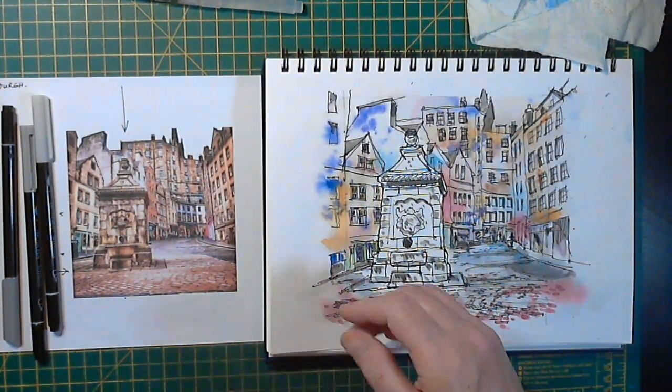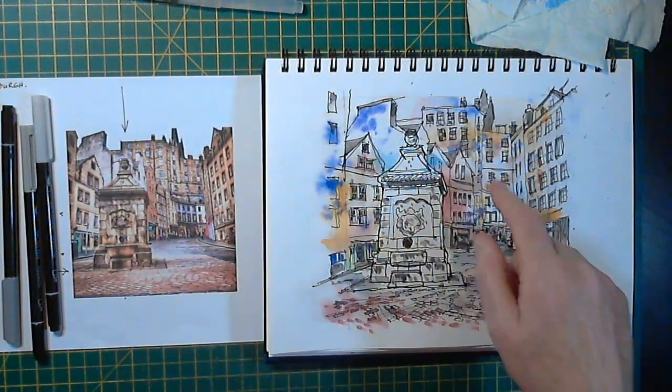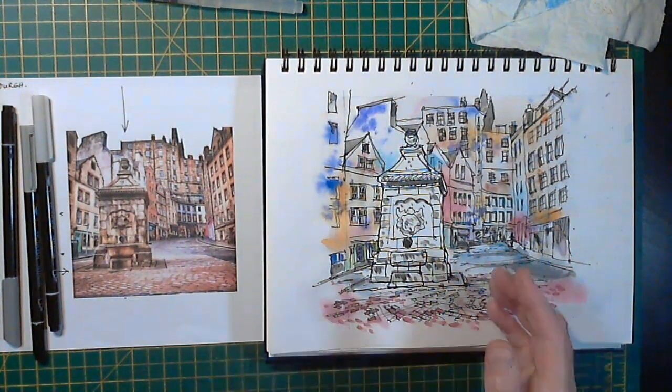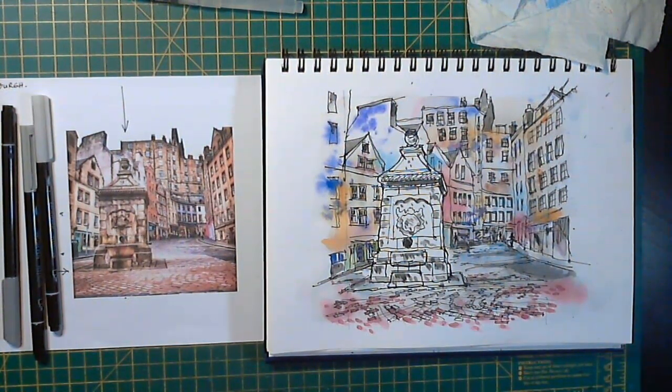I mean, all I've done, I've drawn a few lines here and there, a few windows here and there, a bit of shade here and there, and pretty much that's it.